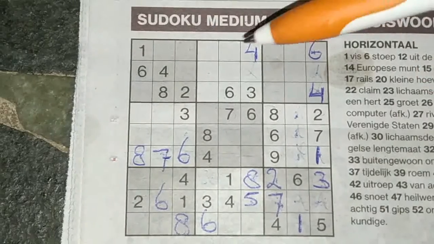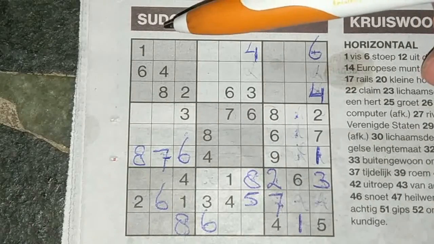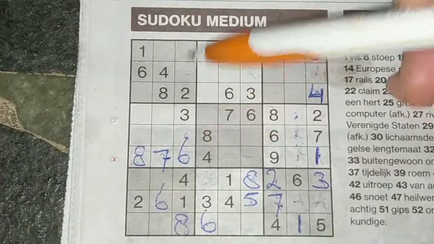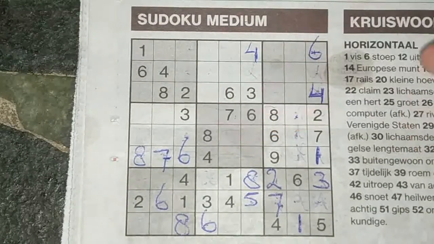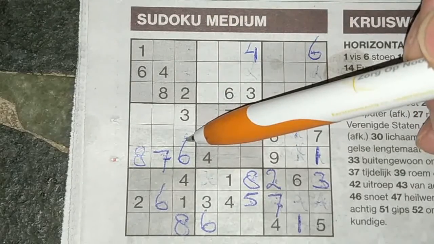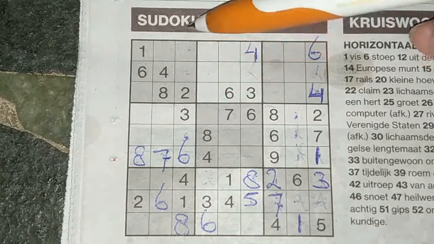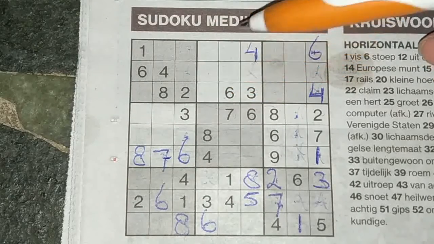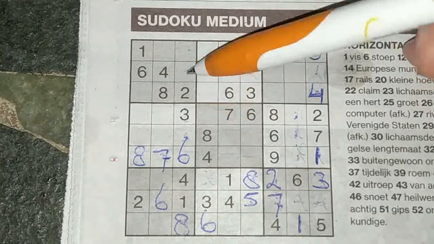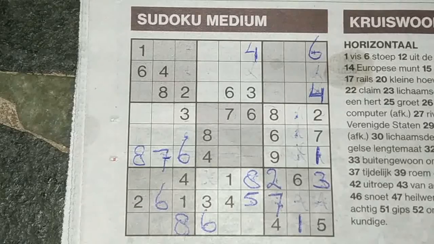Yes. Missing numbers in this column: 5, 7, and 9. I cannot fill this yet. Need to wait. Be patient.